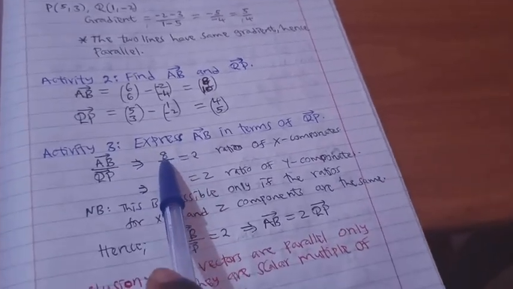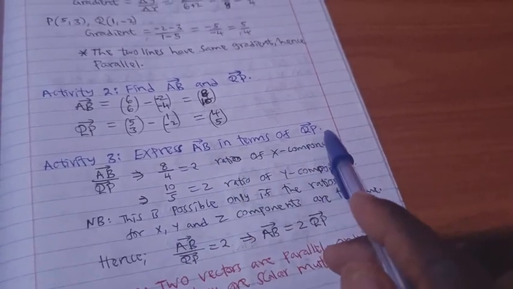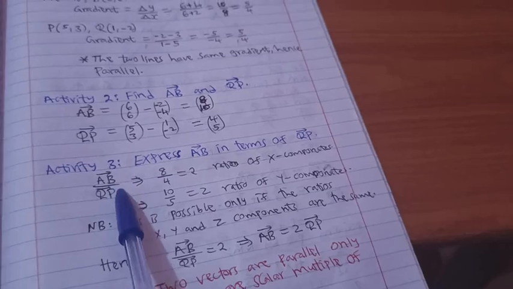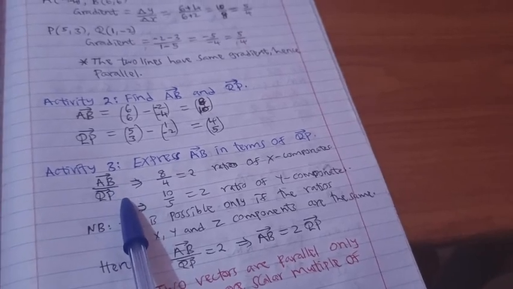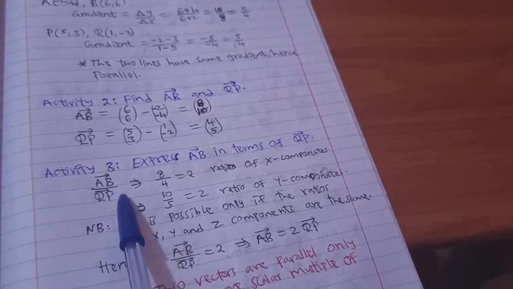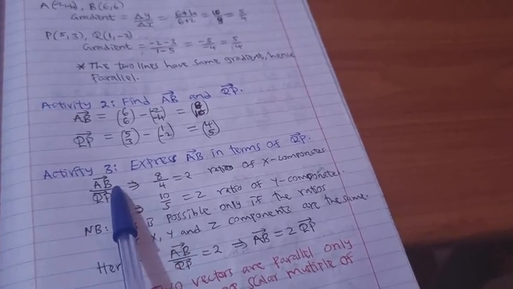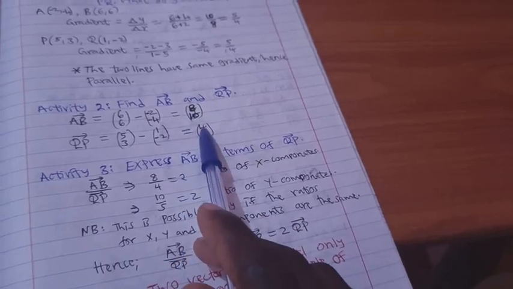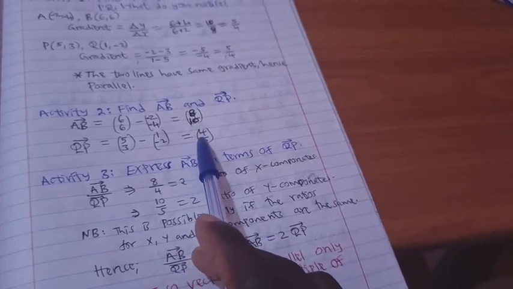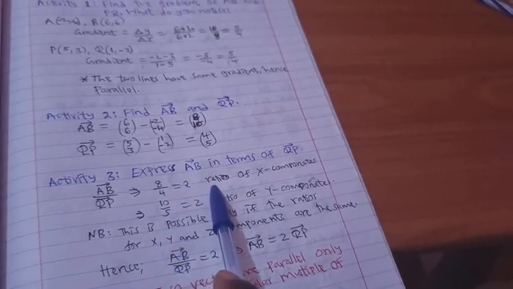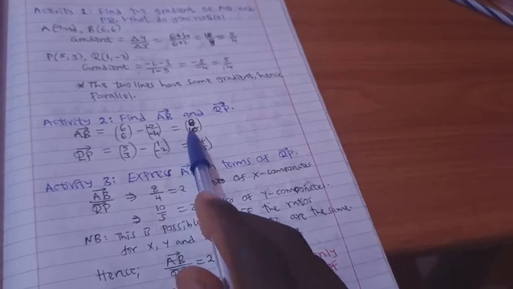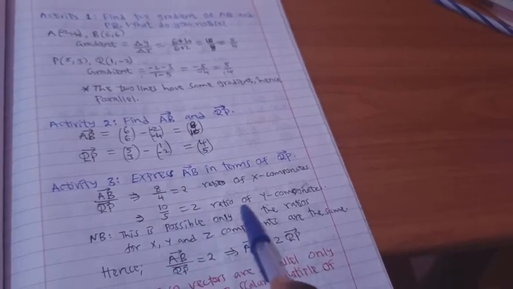Now activity 3. Express AB in terms of QP. That means that we divide vector AB by QP. When we are dividing the two vectors, we divide corresponding components. For example, in AB, the x component is 8. We divide by the x component of QP, which is 4. We get 2 as the ratio for the x component. Then the ratio for the y component is 10 divided by 5, which is also 2.